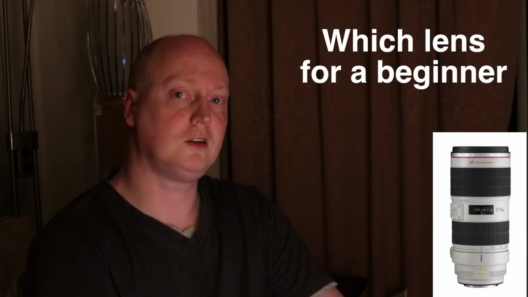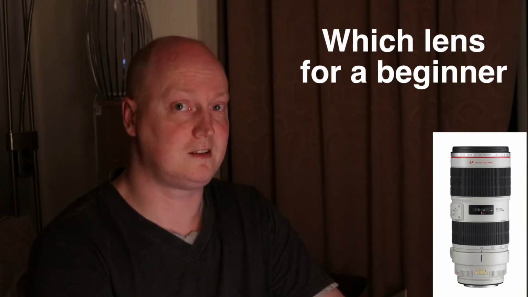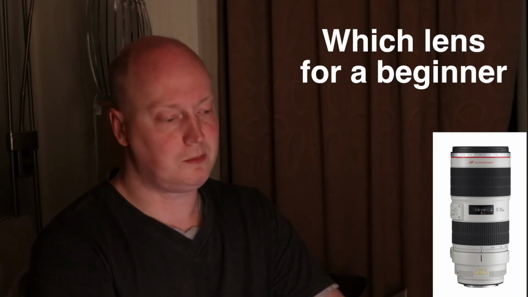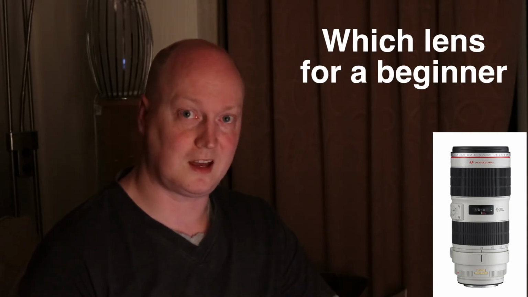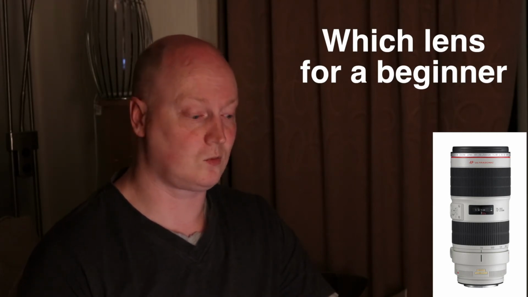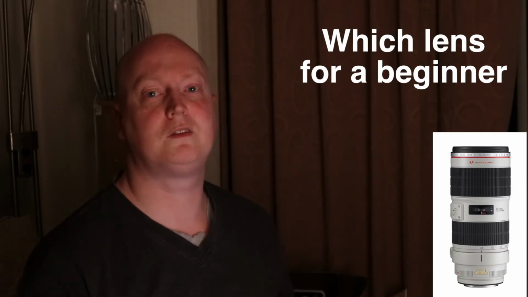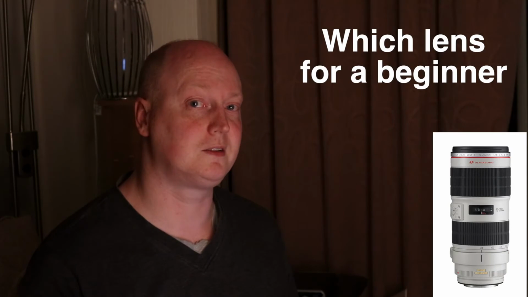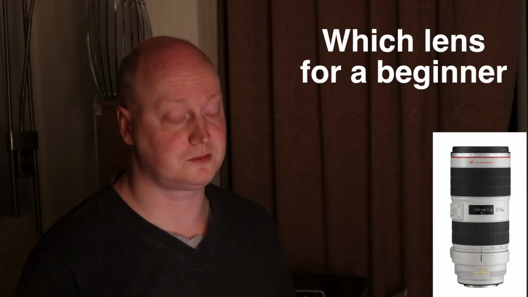If you've not got a lot of money and you're just starting out, I would recommend you go for the EFS lenses. So there's 3 lenses I would recommend. One would be the 10 to 18 EFS wide angle lens, as I've mentioned. That will give you equivalent focal length of 16mm to 55mm, which is pretty good.